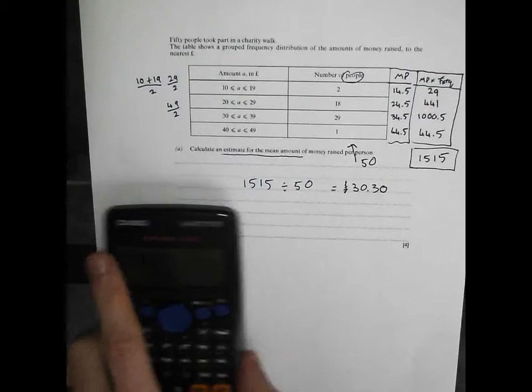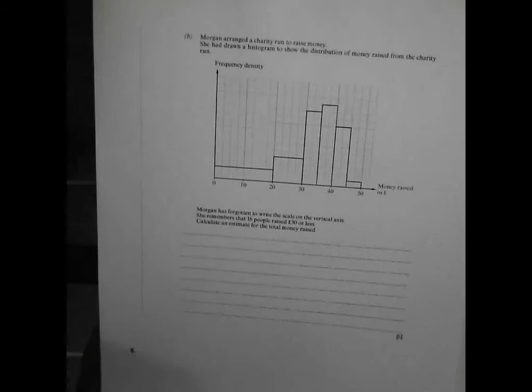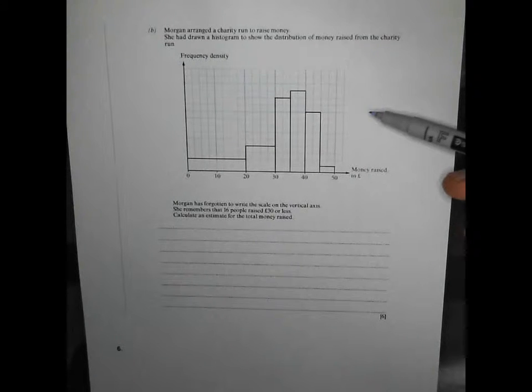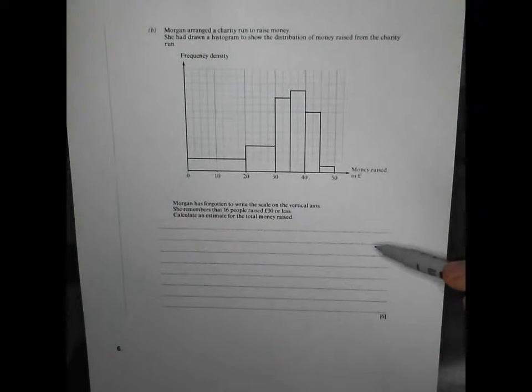But before I get all cocky, I'll then turn the page and I see this question here. Now we've got a histogram, but it's not just any old histogram because we haven't got any axes going on, the frequency density vertical axis. So we've got to get this sorted out.